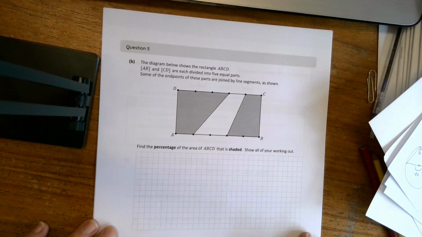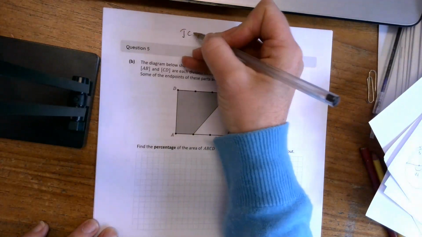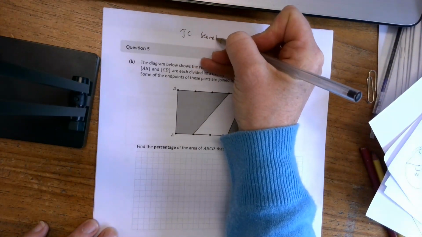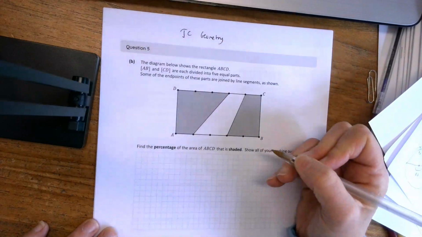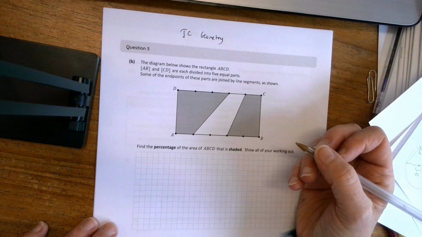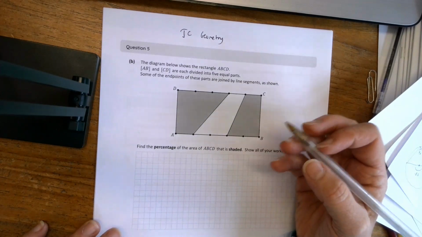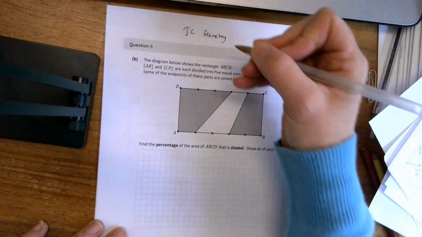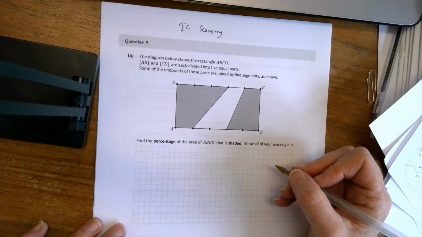This is another video about Junior Cert Geometry. It could also be useful for Leaving Cert Ordinary Level, but for Junior Cert Higher Level anyway. This is the second video of two, so if you've seen the first video and you wanted to keep going, then you're with me. If not, you may have just come across this and hopefully it'll be useful.